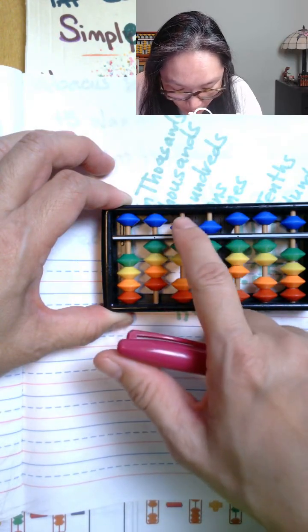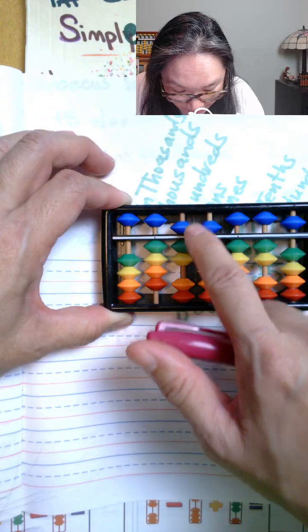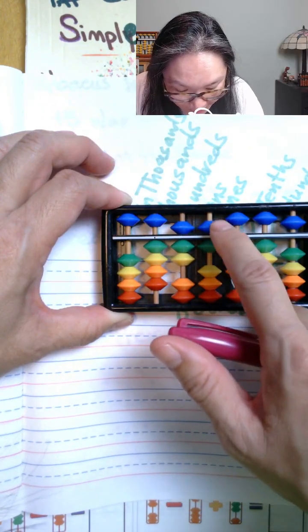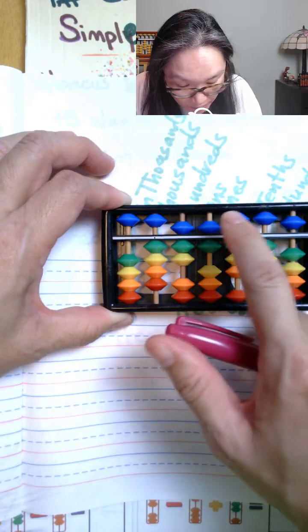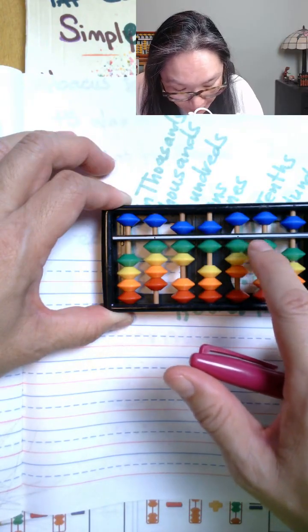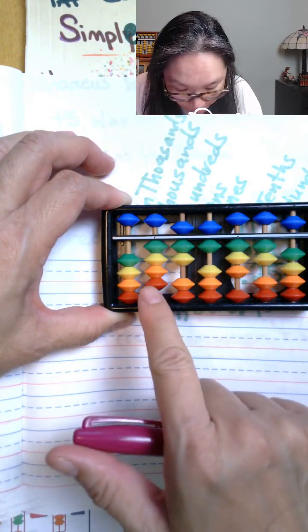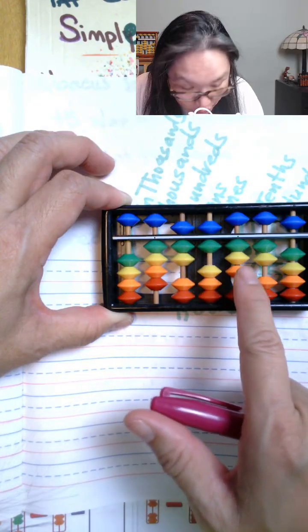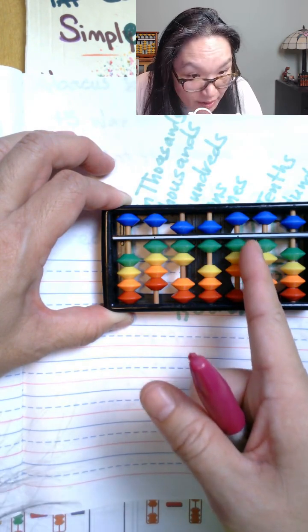When we count it, the top bead has a value of 5. Because we have a value of 5, it's 5, 6, 7. And then we have 6. How do I know? Because 5, 6. Again, the top bead is the 5. It doesn't matter which top bead, it's always going to be 5. And then we have 3: 1, 2, 3. And then there's a decimal. So we got 4,763 point, because there's a decimal here.